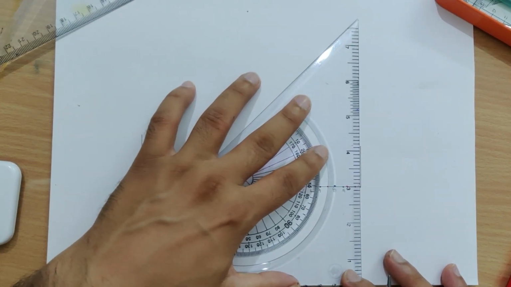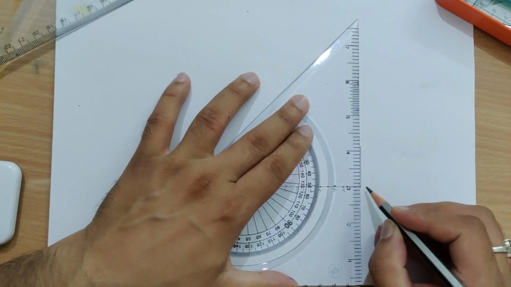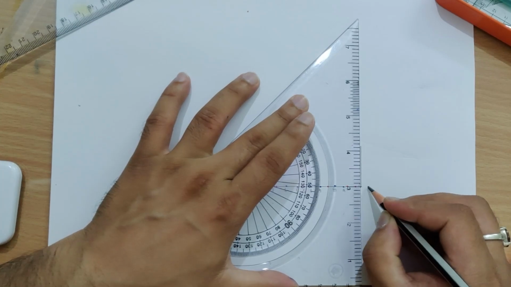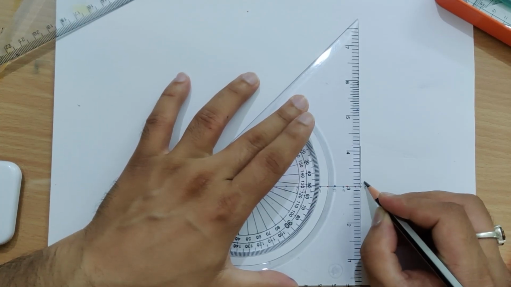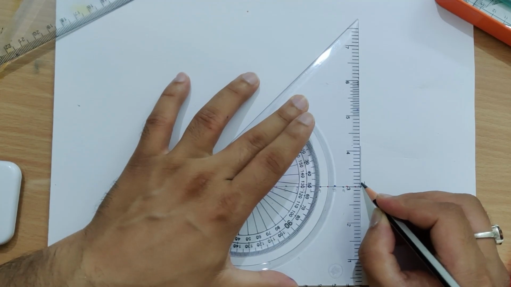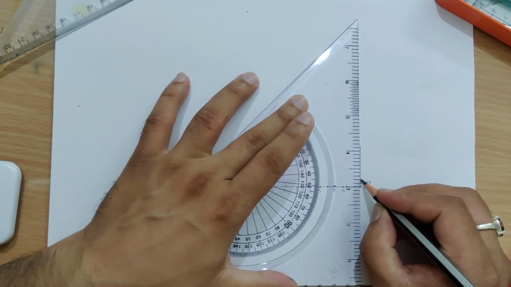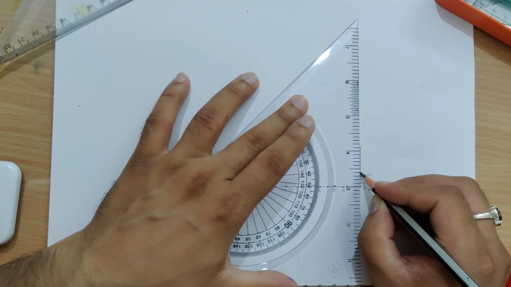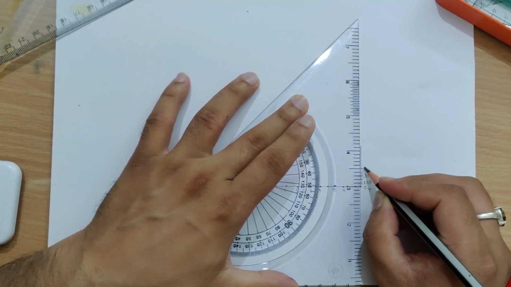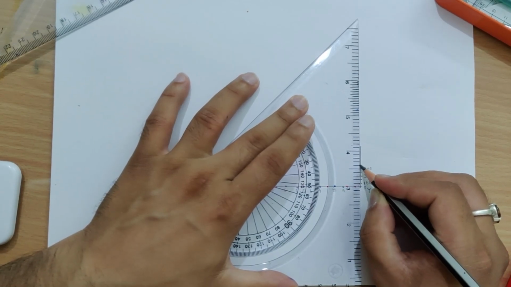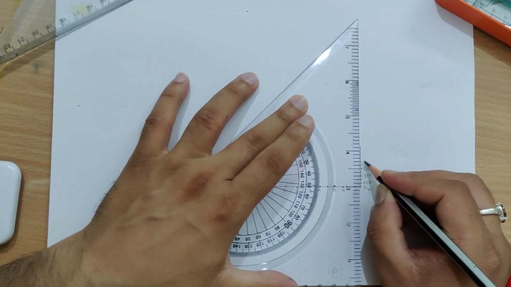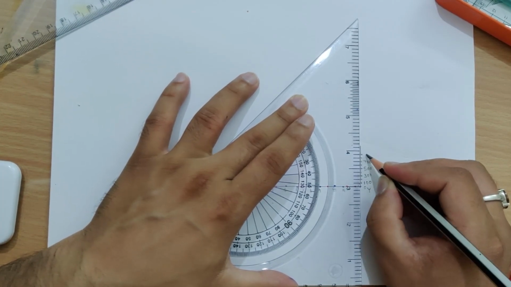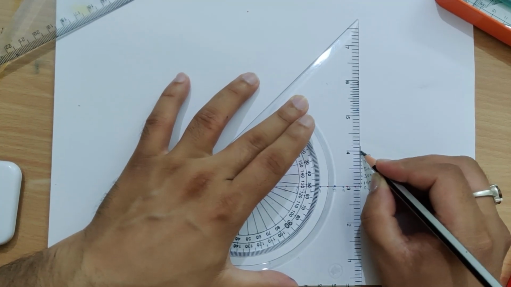1000 value of contour. So we can mark now 0.1 inch is equal to 1000 feet. This point is Y, this is 0, this is 100, this is 200, this is 300, 400, 500, 600, 700, 800, 900 and 1000.